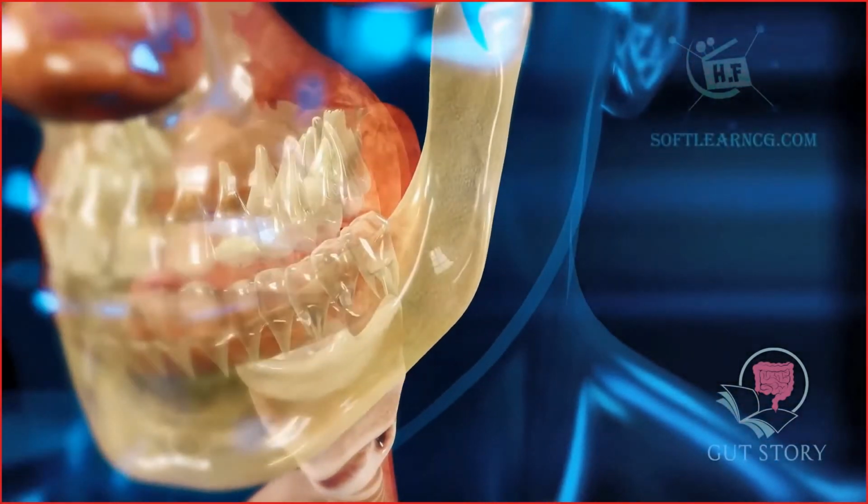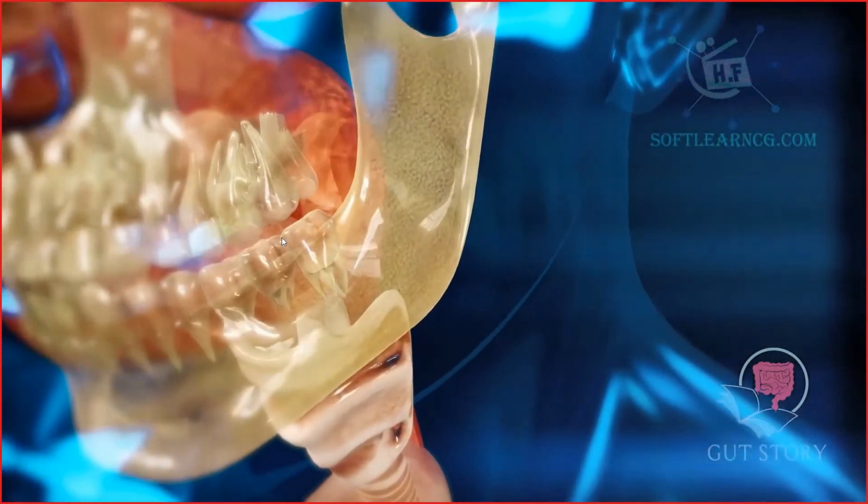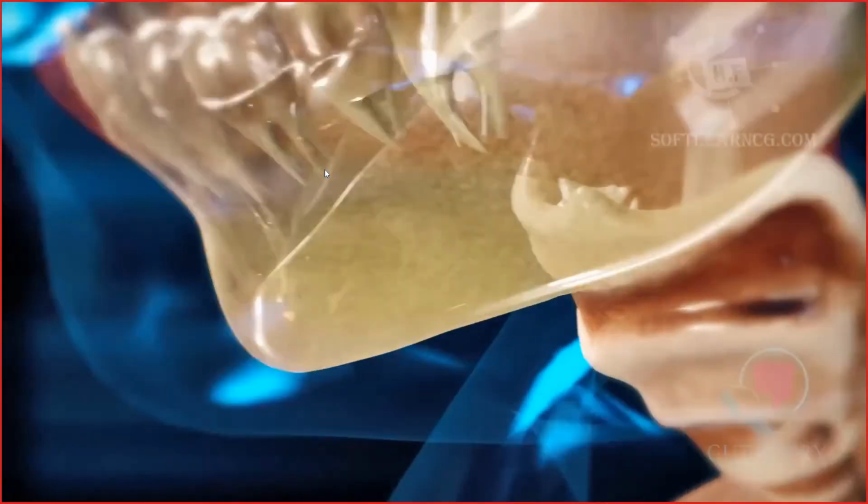First of all, the first chemical digestion happens in our mouth. How? The salivary glands here secrete something which is called saliva. Saliva is the liquid that moists our mouth. The saliva contains an enzyme.